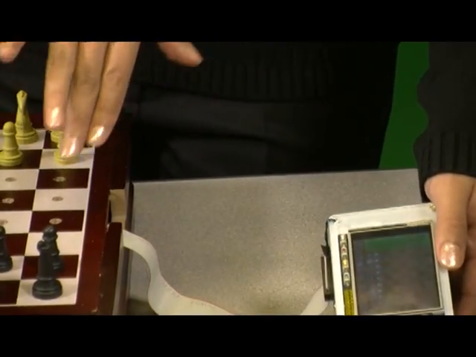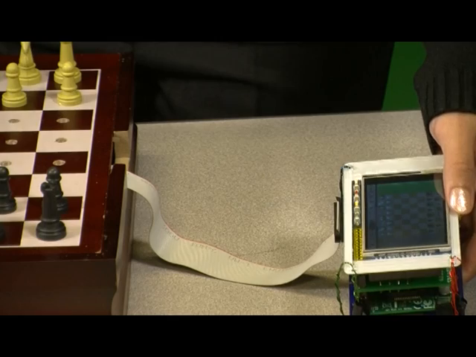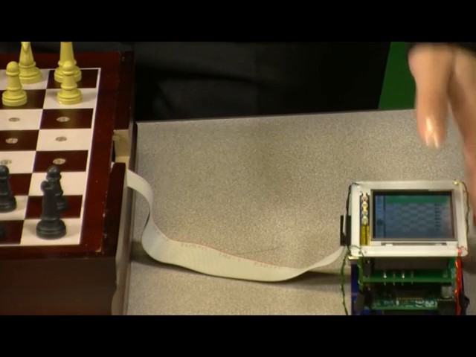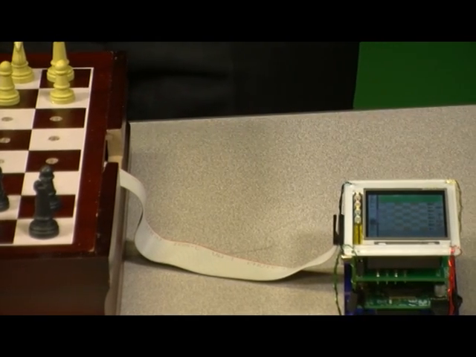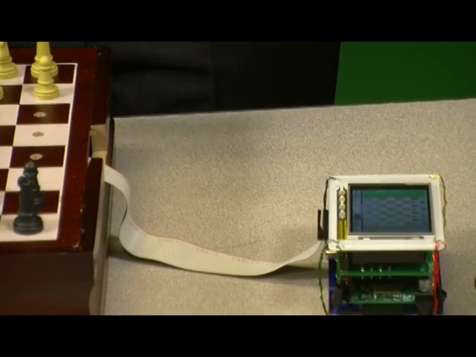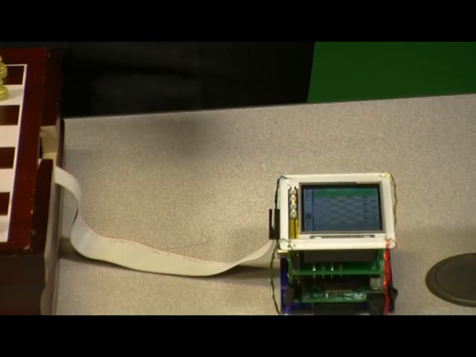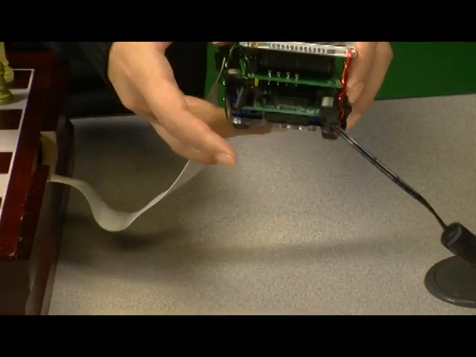Now, the interior of the chessboard looks like the following image. In that image, you can see that all the sensors are connected using copper tape, and it's a configuration called key matrix configuration. It helps me to use as few wires as possible. Also, my main contribution was done towards this module.